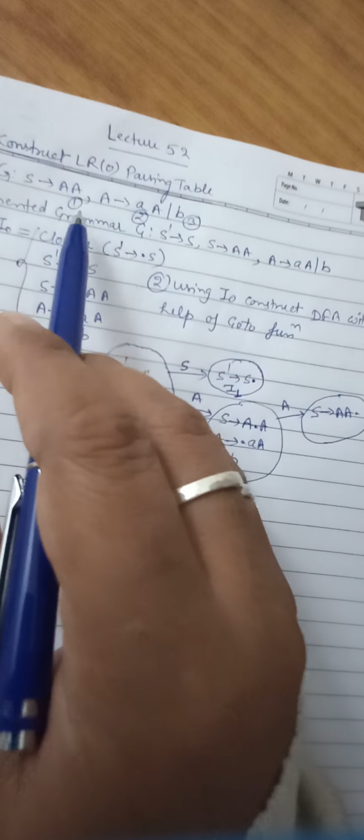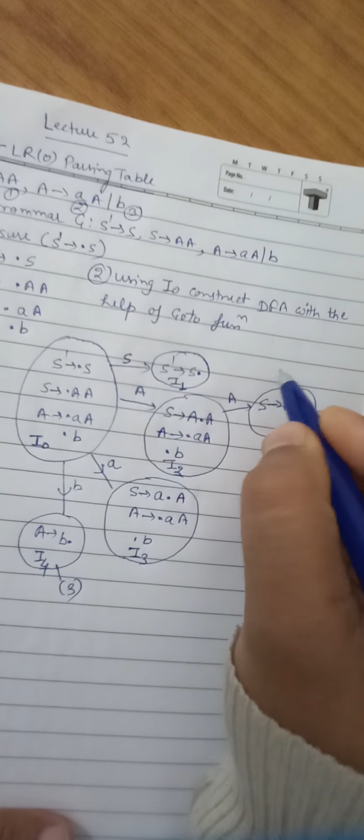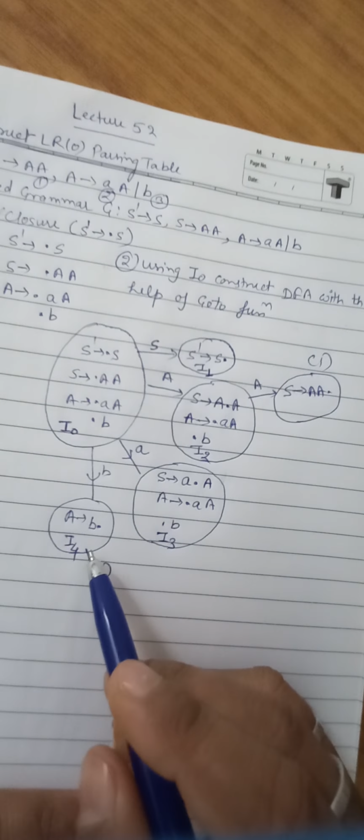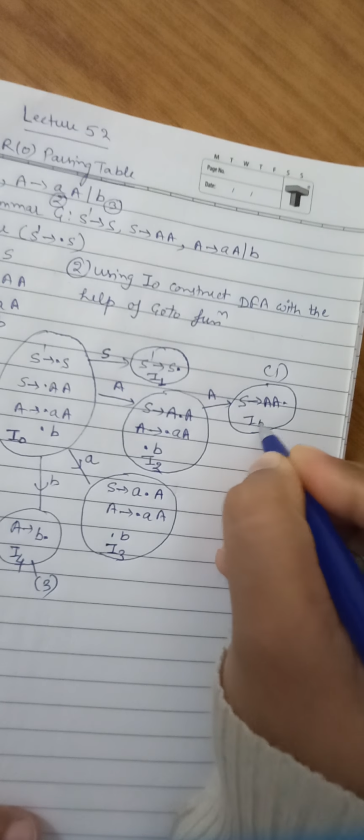So S tends to AA, the first production, is completed, and up to I4 we will get the closure. So this one is I5.